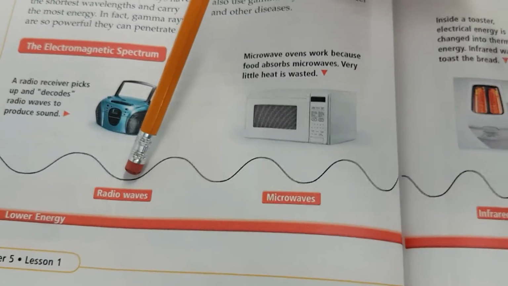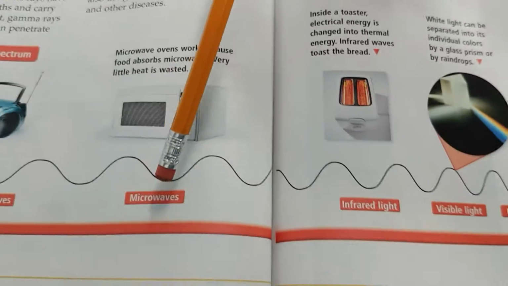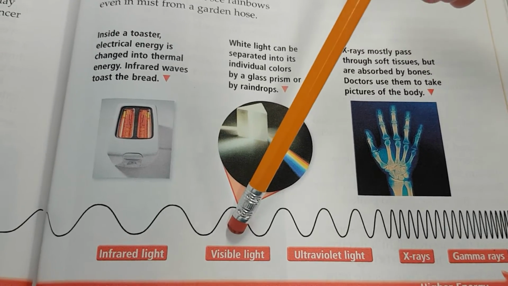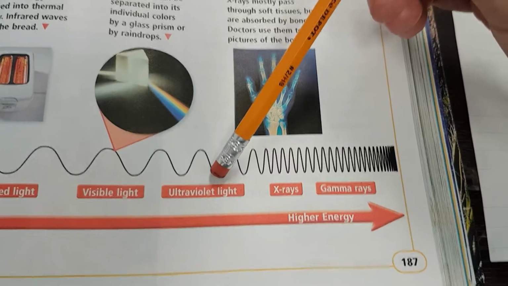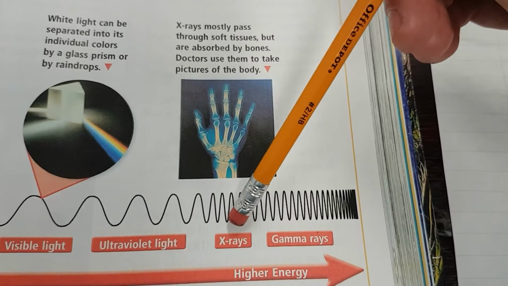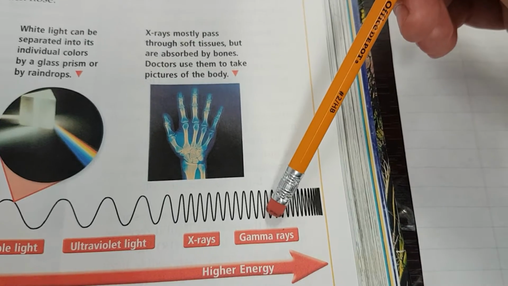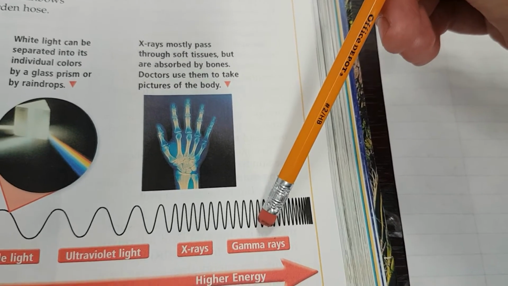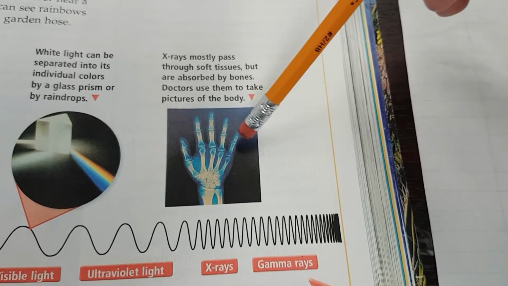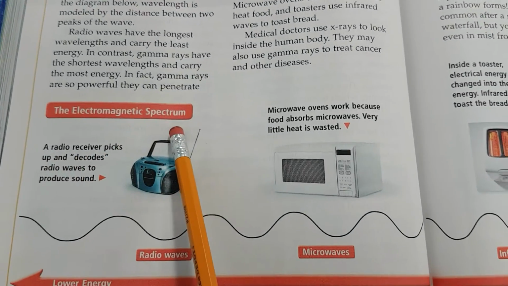Okay, first come radio waves, next microwaves, then infrared light leading into the visible light that we can see, eventually ultraviolet light we cannot see, but it can cause sunburns, and ultimately into X-rays and gamma rays, which are so powerful that they can penetrate or go through some materials, like our skin or even wood and metal sometimes. All right, the electromagnetic spectrum.